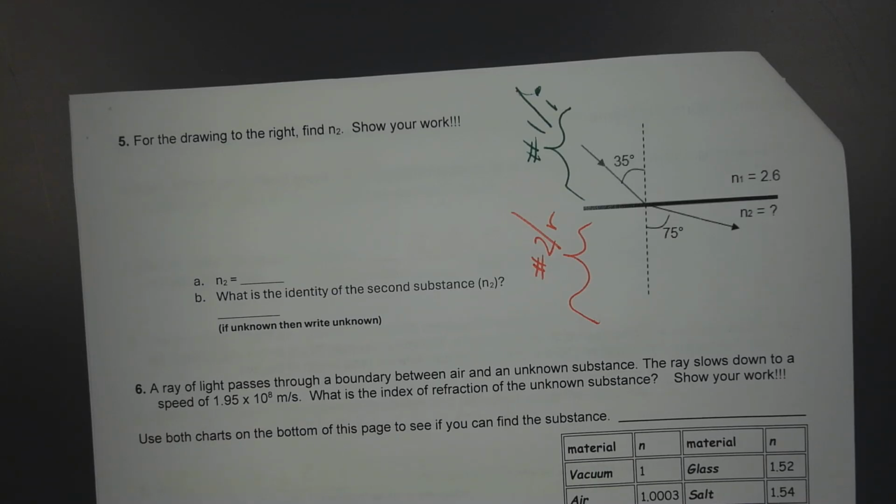When we have light traveling through 2 different substances and they give us 2 different thetas, we are going to use Snell's law. One more time. When light is traveling through 2 different substances and they give us 2 different thetas, we need to use Snell's law, and we need to make sure our calculator is in the correct mode.